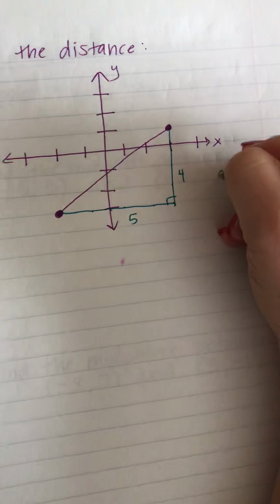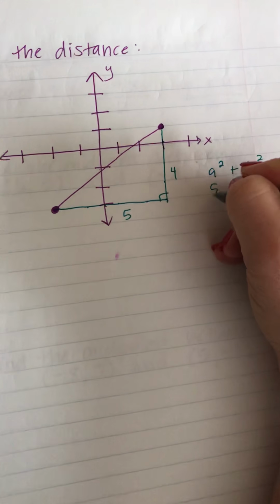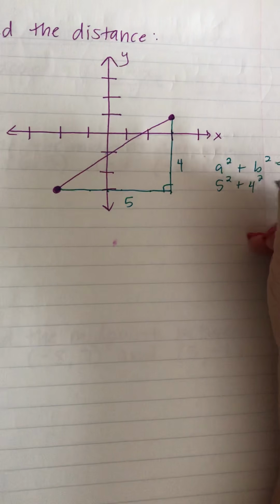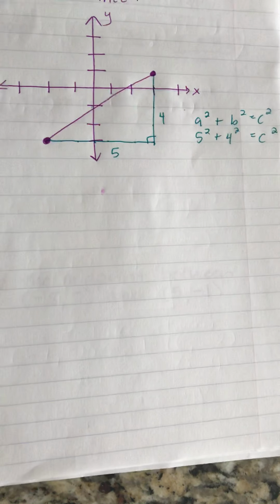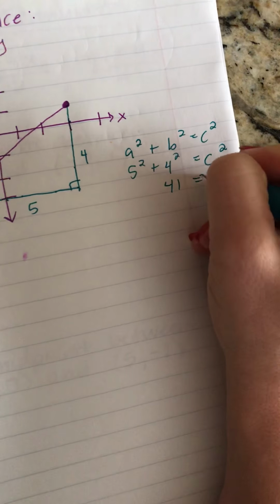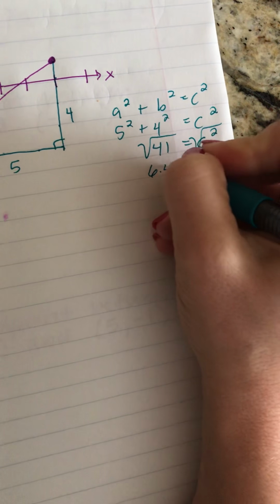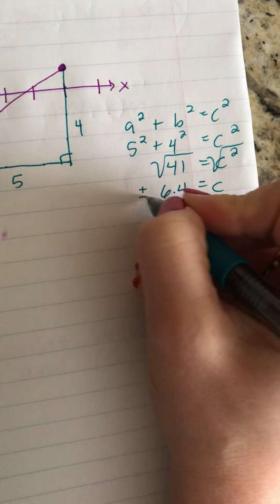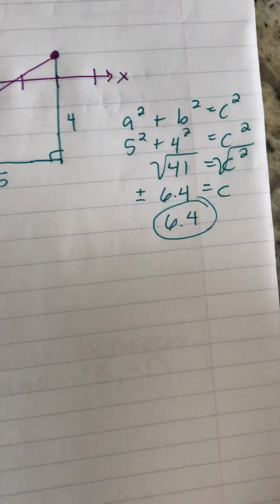That's not a problem. I'm just going to show you how you get the same answer. That would be 5 squared plus 4 squared equals c squared. That's going to be 25 plus 16, which is 41 equals c squared. I'm going to take the square root, and the square root of 41 is about 6.4. Now remember, this technically is plus or minus, but for our purposes, the only solution that would work is the positive one because you can't have a negative distance.